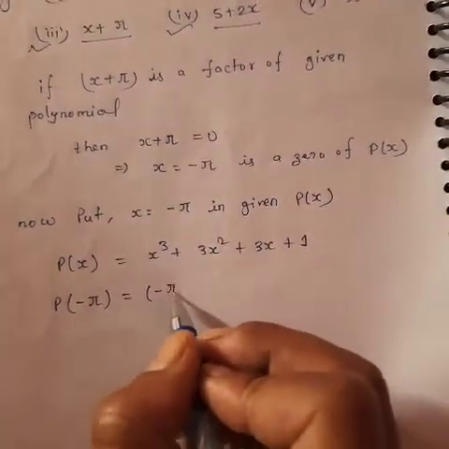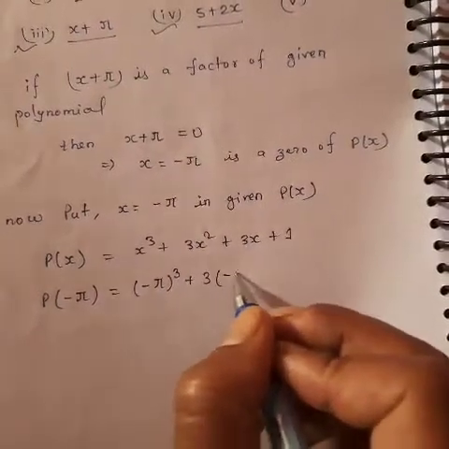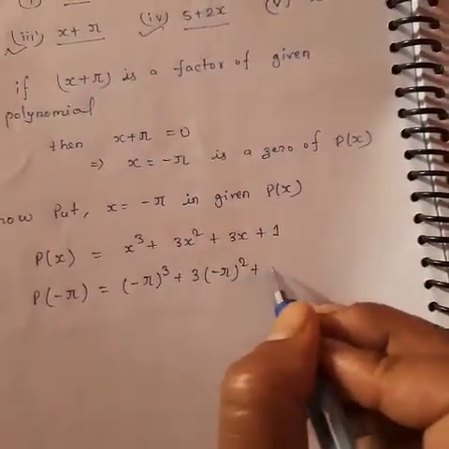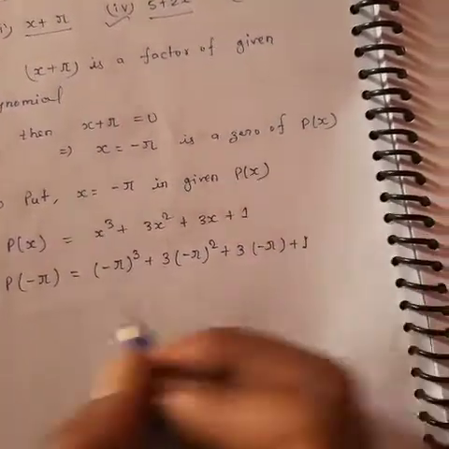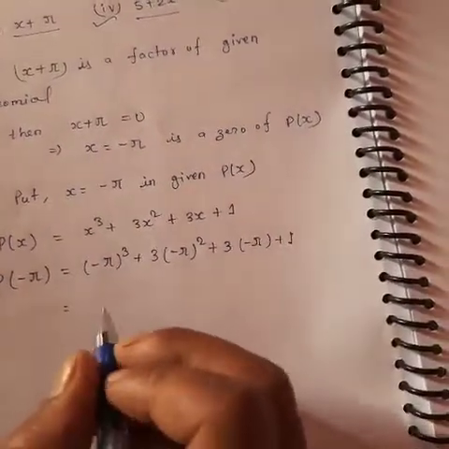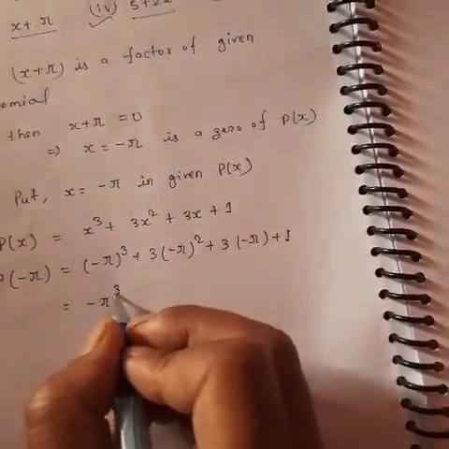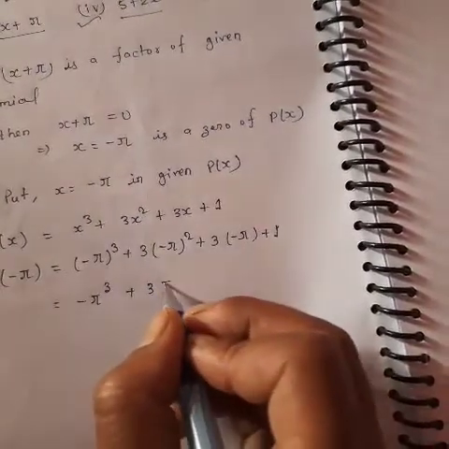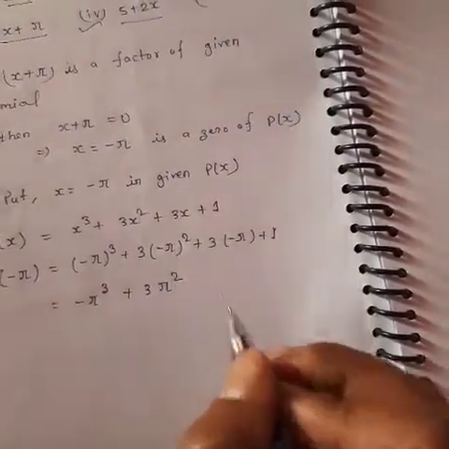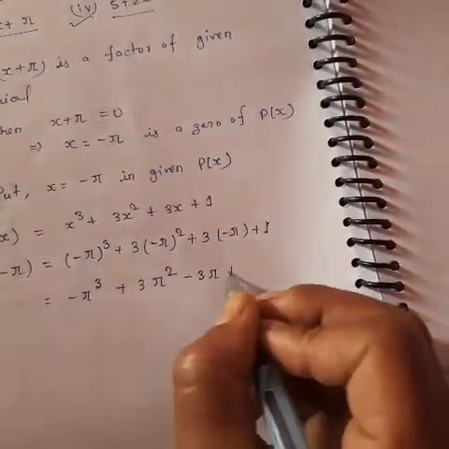So in place of x, minus pi cubed, plus 3 into minus pi squared, plus 3 into minus pi, plus 1. So minus pi cubed, multiplying minus pi 3 times with itself, minus pi cubed, minus pi into minus pi squared, minus 3 pi plus 1.